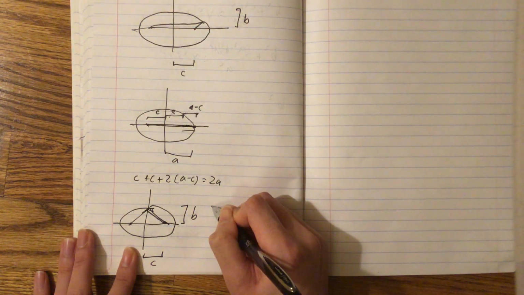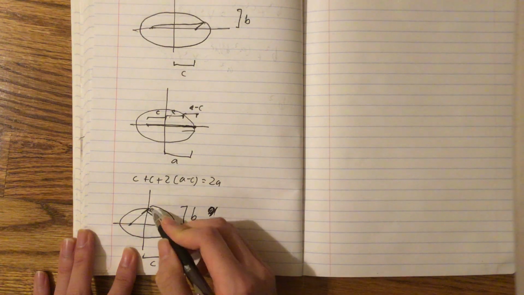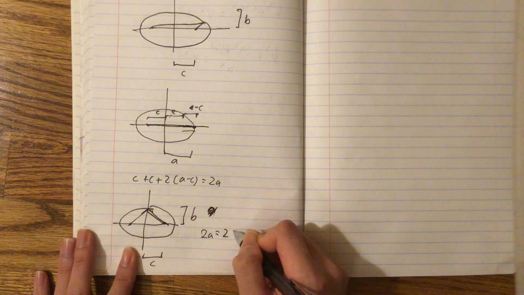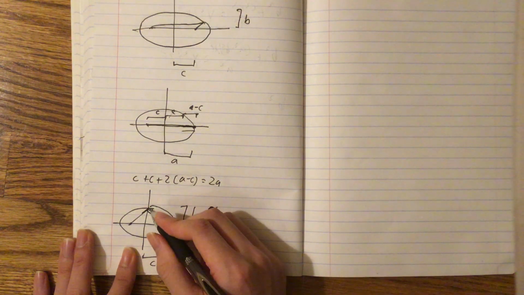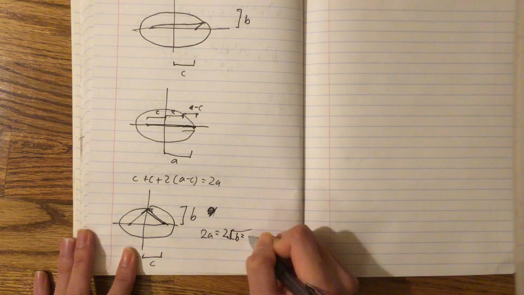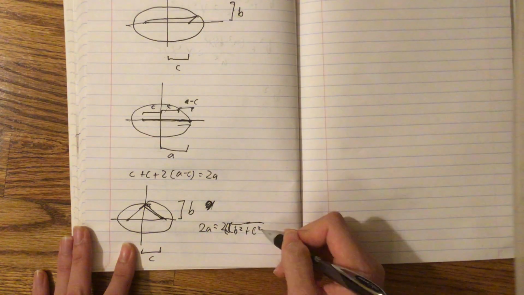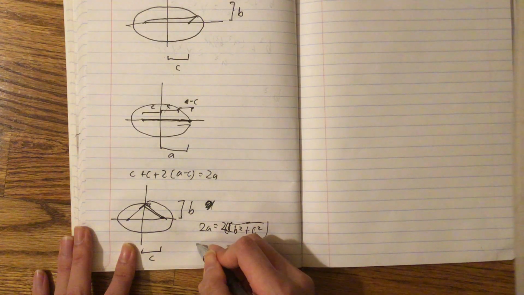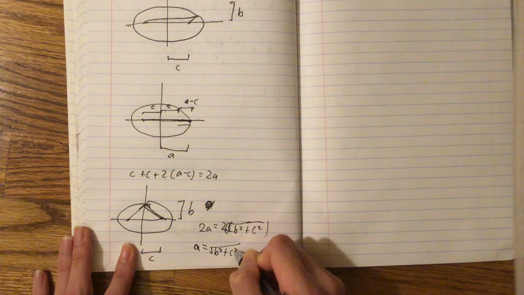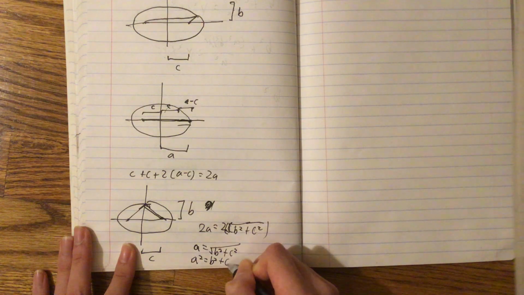So let me just write 2A, the total length, equals two of these lines. From here to here, that's two lines times the distance from here to here. Well, that's just the square root of B squared plus C squared. So 2A equals 2 times root B squared plus C squared. Now we get that A equals root B squared plus C squared. And finally, we get that A squared equals B squared plus C squared.